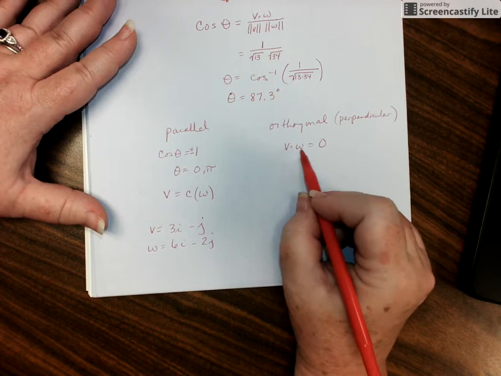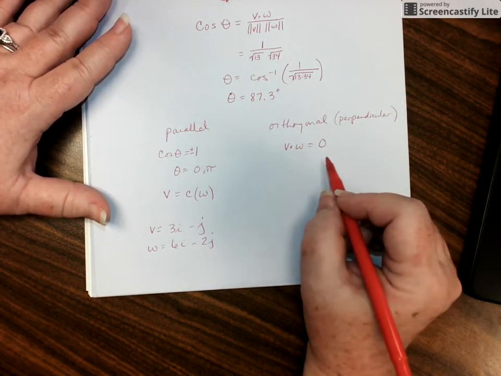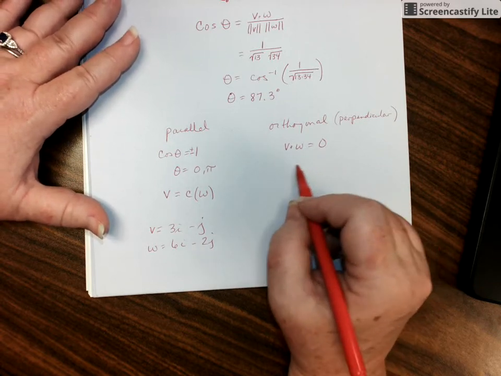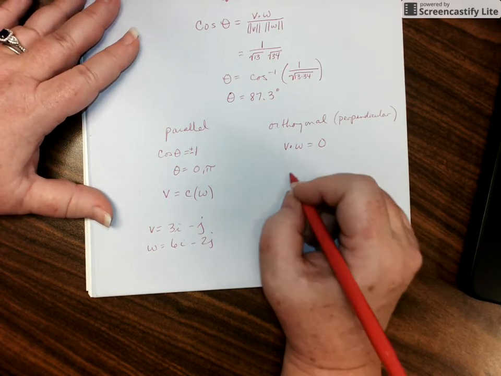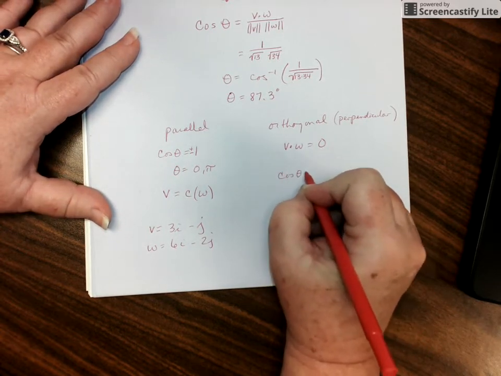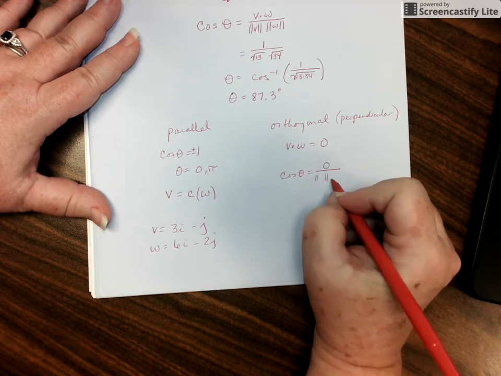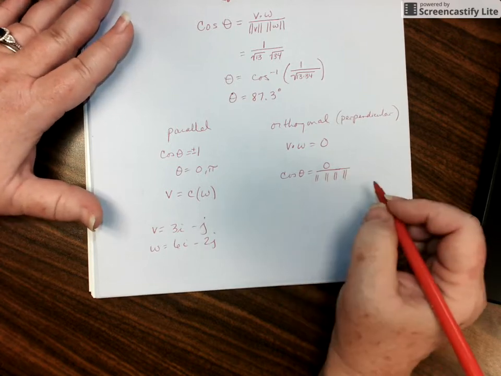So anytime you have a dot product of 0, you know that the angle between them is 90 degrees. They're orthogonal. Now, I want you to think that through for just a second. If I were to find the dot product is 0, and then I did the cosine of theta equals 0 over the magnitudes, whatever they happen to be, 0 over anything is 0.